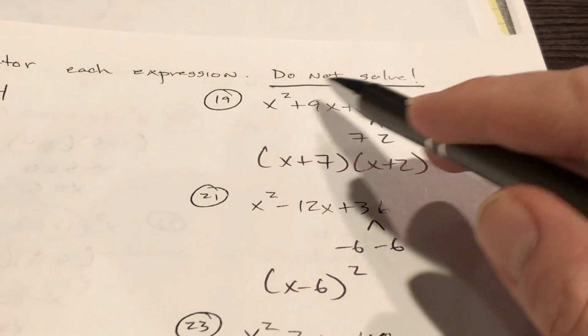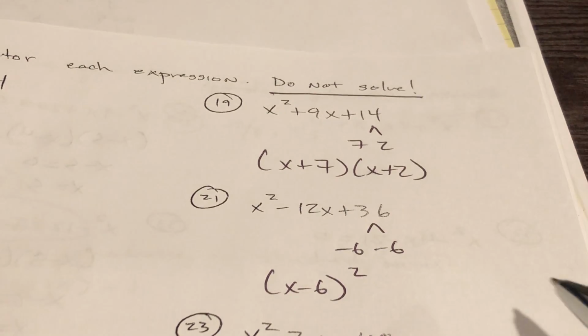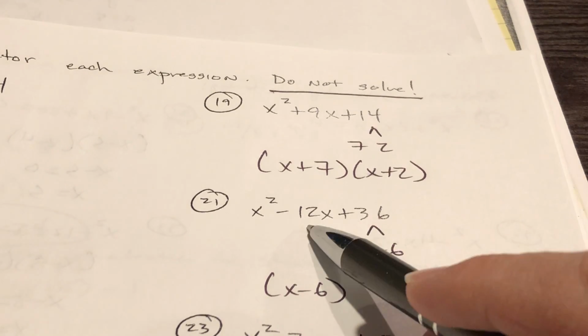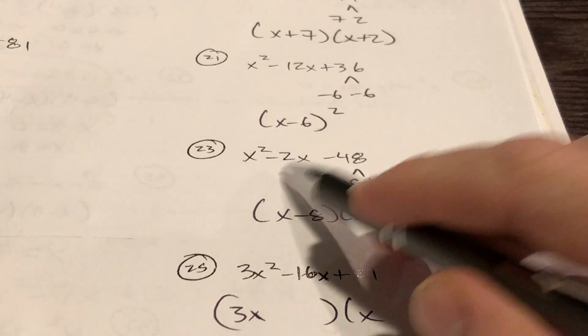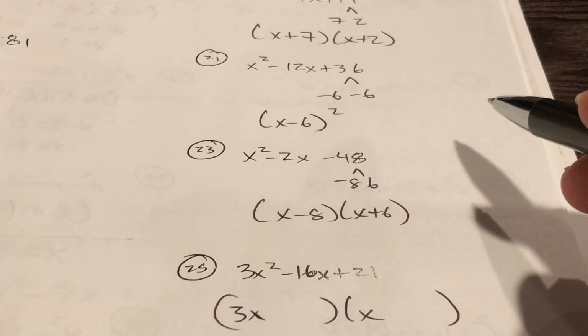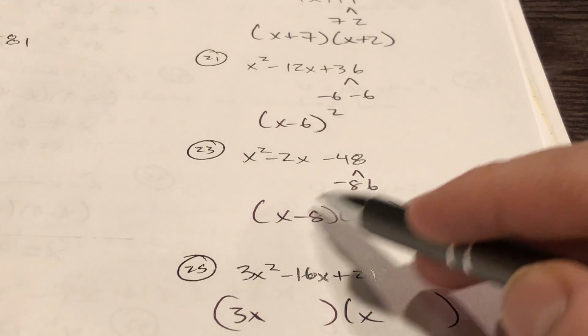What multiplies to 14 and adds to 9? X plus 7, x plus 2. What multiplies to 36 and adds to negative 12? Negative 6, negative 6. That's a perfect square. What multiplies to 48 and differs by 2? Negative 8 and 6, or 8 and 6 do that, and 8 is negative.